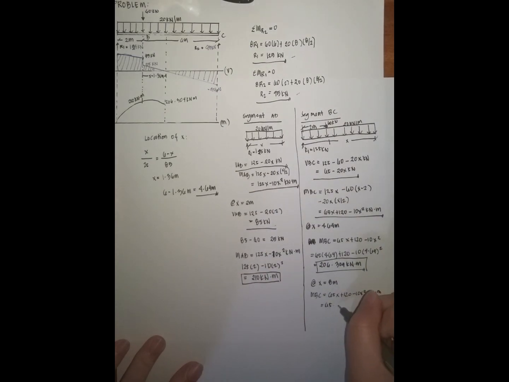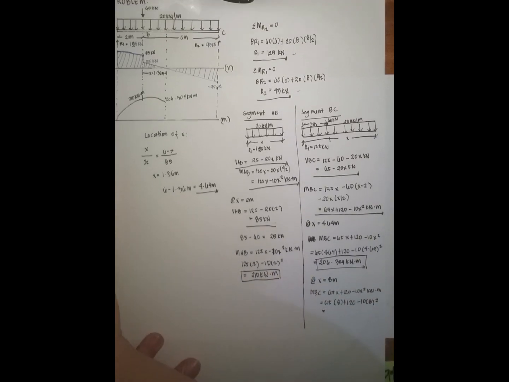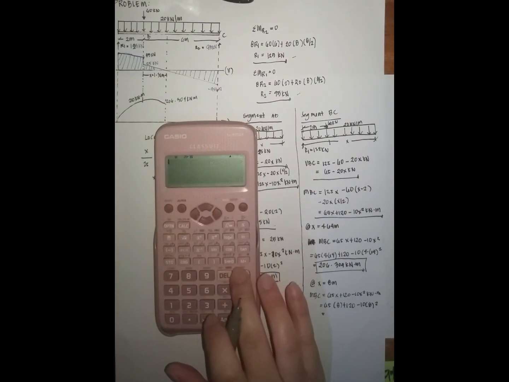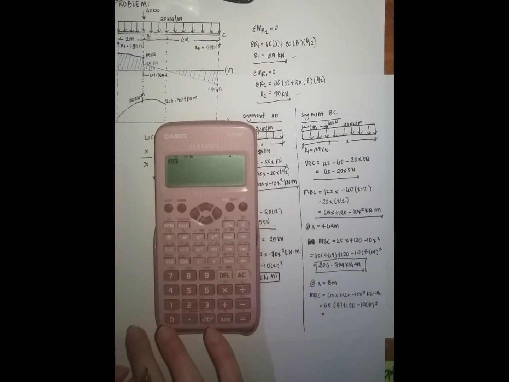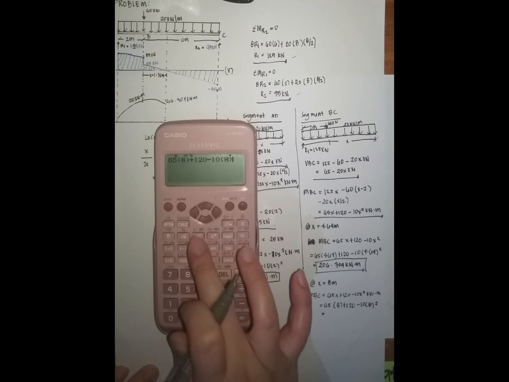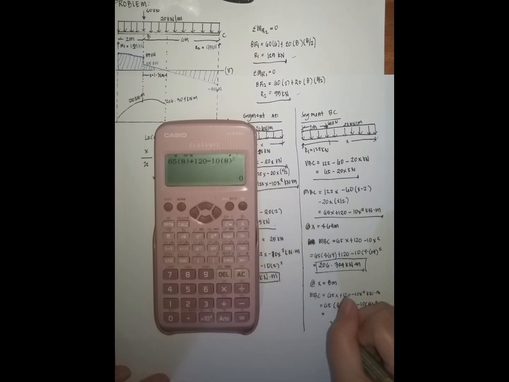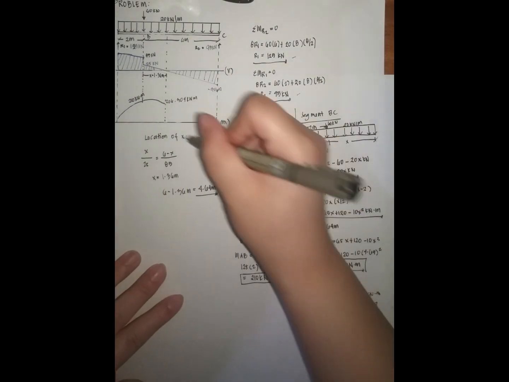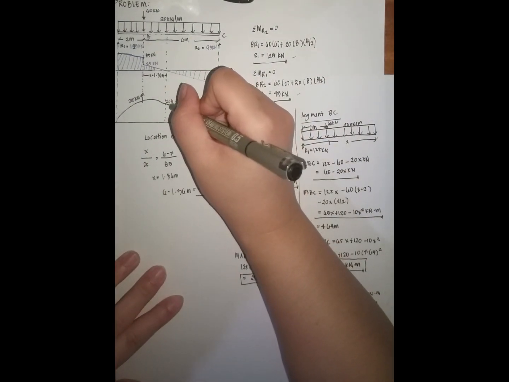So 65 times 8 plus 120 minus 10 times 8 squared is equals to, let's calculate, it's 0. So therefore hanggang dito siya.